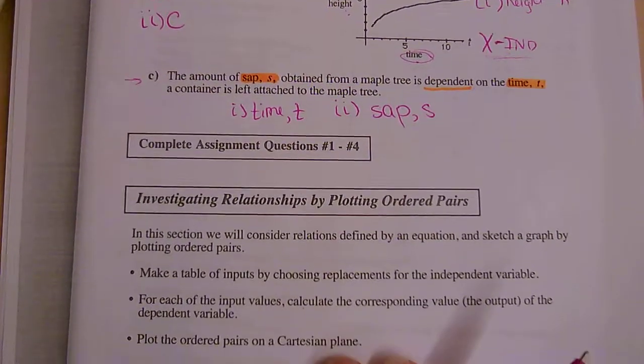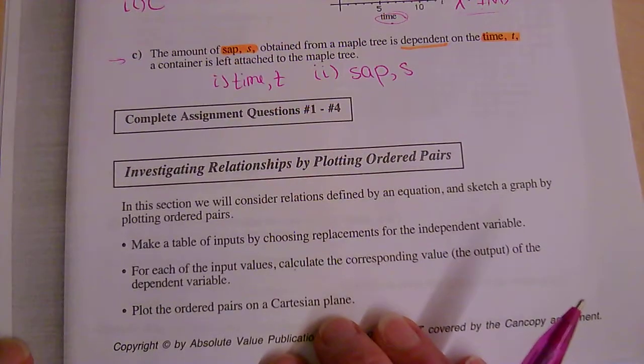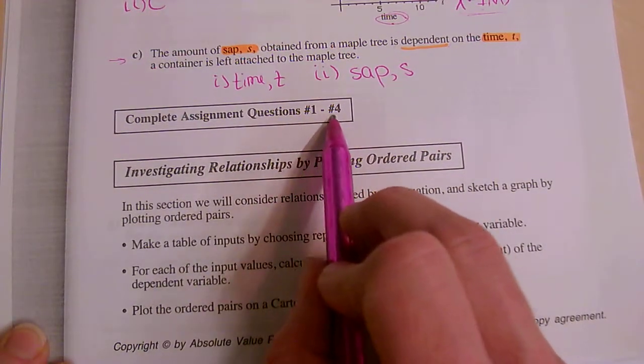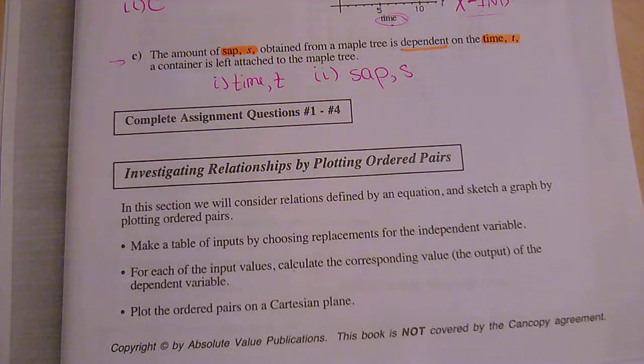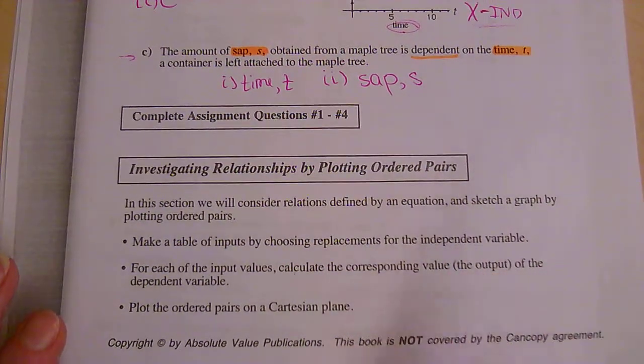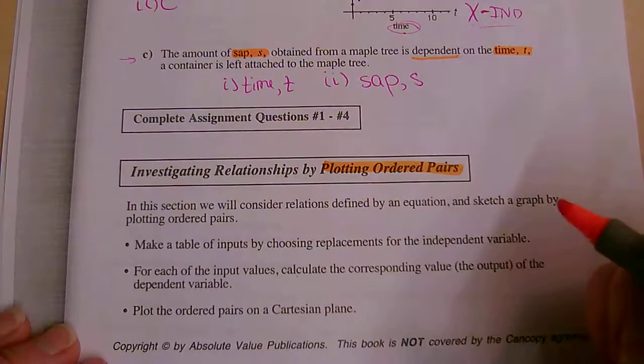If you're watching this one at home, take some time to do 1 to 4, even if it's just the A of each one. You could pause me. Otherwise, I'm going to keep going, and we're going to talk about plotting ordered pairs.